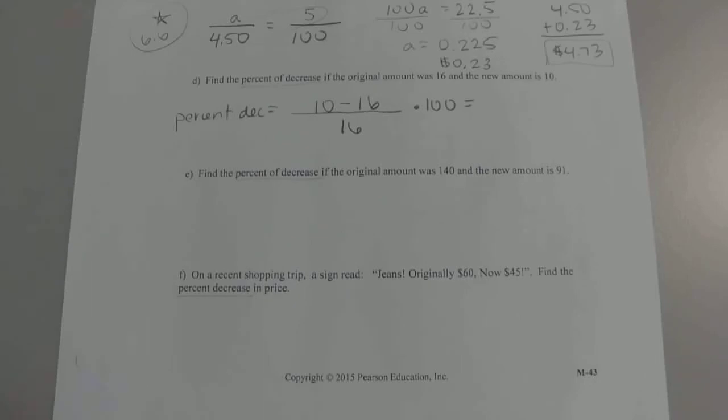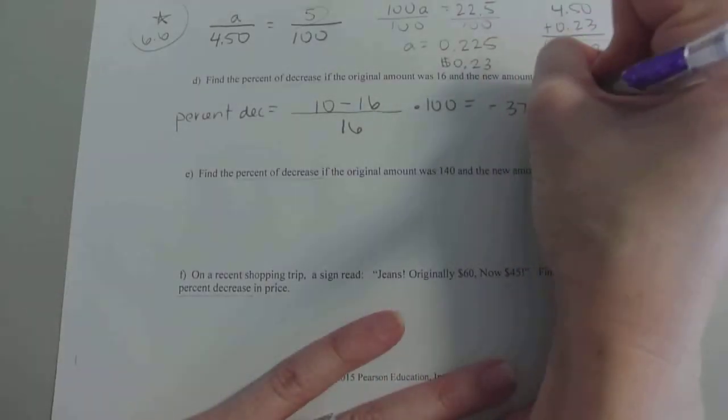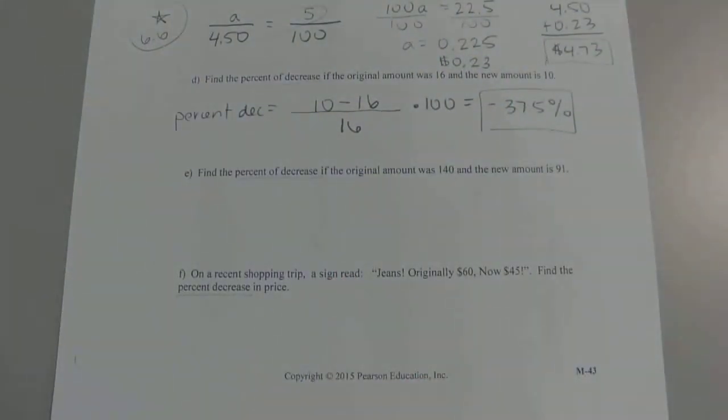And we're going to multiply by 100 and get what? Well, the difference between 10 and 16 is a negative 6, right? It dropped 6. But how does that 6 compare to 16? It's 0.375, right? But what do we still need to do? Multiply by 100. So you should get a negative 37.5%. So what does that mean? It means if you were trying to sell these books and originally a book was $16 and now you sold it for $10, you're dropping the price by 37.5%. It's a pretty good drop.